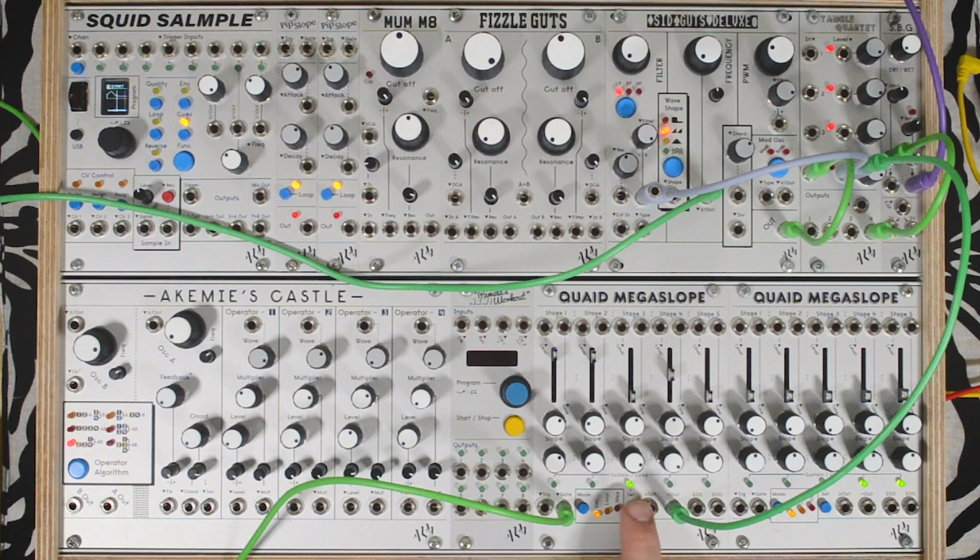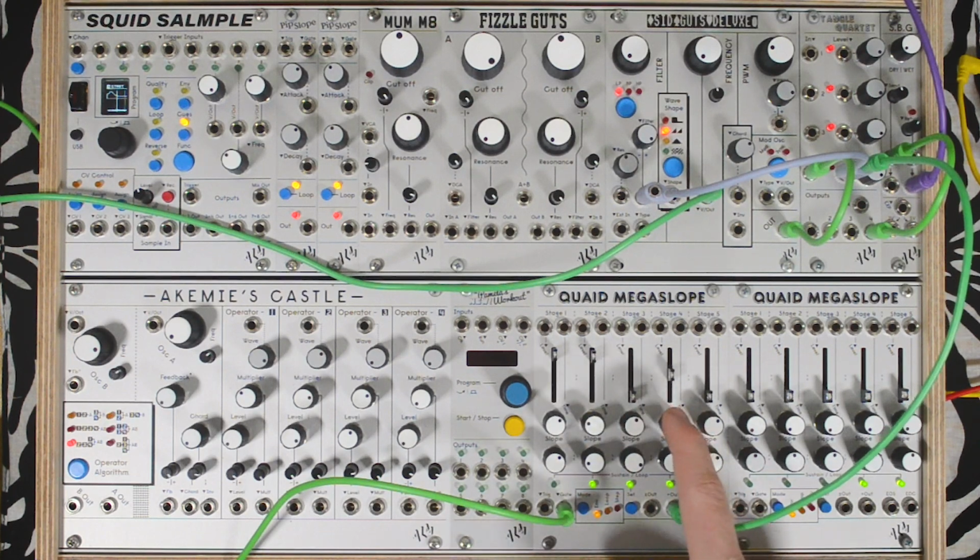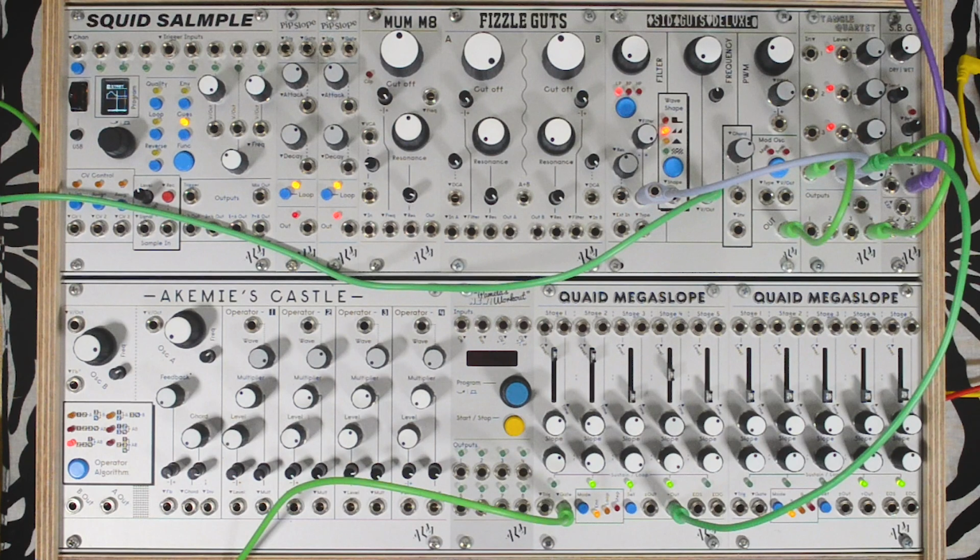One feature of the QUAID megaslope that is very unique is its ability to loop multiple stages during a sustained gate. To activate this function, select the final stage in the loop with the sustain button, then hold the button down. The lights will come on one at a time for each prior stage, adding it to the loop selection. Here we have a loop spanning from stage 2 to stage 4. As long as the input gate is sustained, stage 2 will re-trigger at the end of stage 4. Once we release the gate, stage 5 begins.